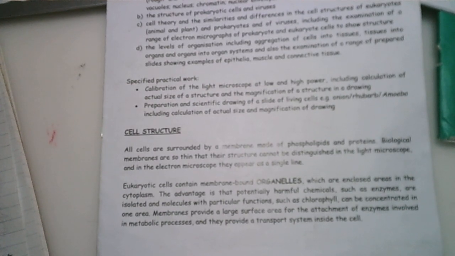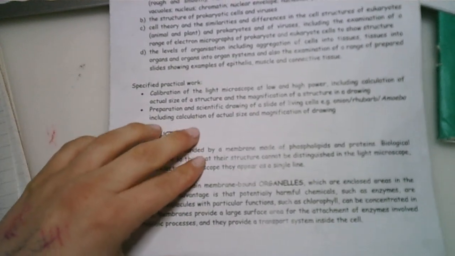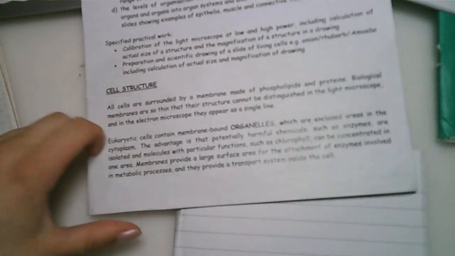Eukaryotic cells contain membrane-bound organelles, which are enclosed areas in the cytoplasm. The advantage is that potentially harmful chemicals such as enzymes are isolated, and molecules with particular functions such as chlorophyll can be concentrated in one area. Membranes provide a large surface area for the attachment of enzymes involved in metabolic processes, and they provide a transport system inside the cell.